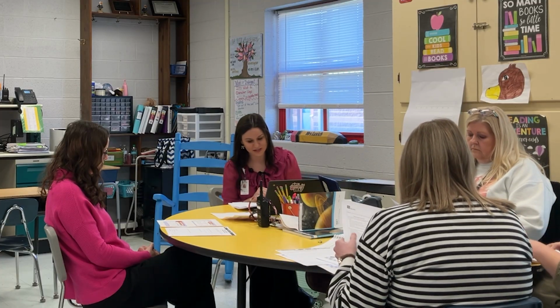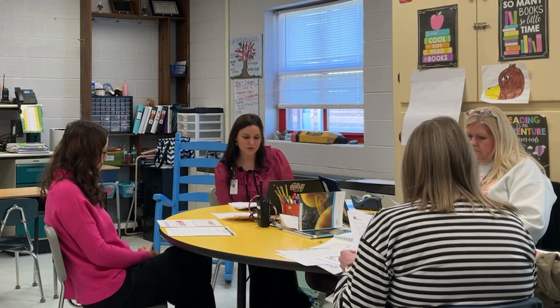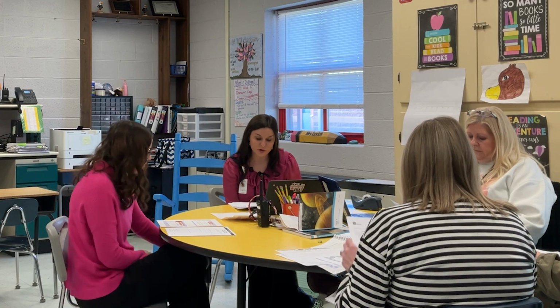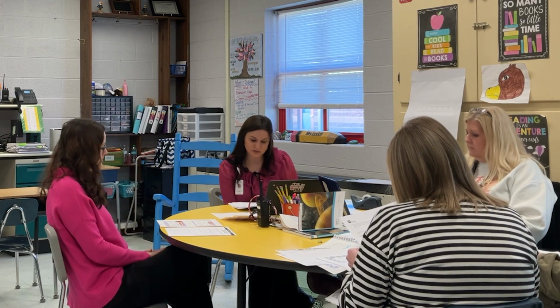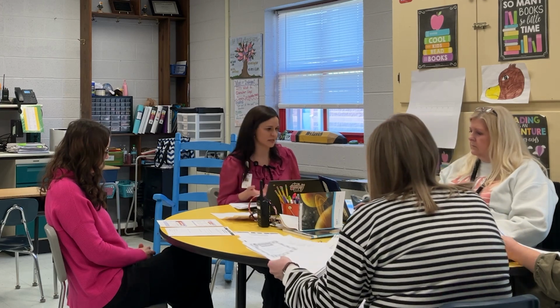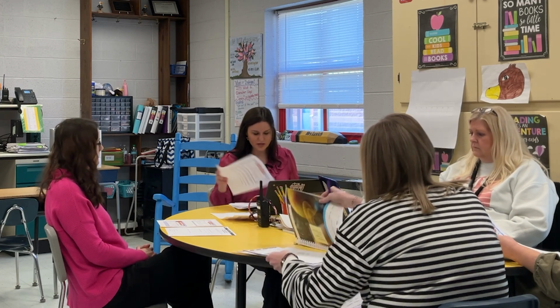We naturally teach it, but we don't dig into it as much. That one is to determine or clarify the meaning of unknown and multiple meaning words and phrases based on grade 3 reading and content, choosing flexibly from a range of strategies. So we're really going to focus on using the context in a sentence or text to help us figure out that word.